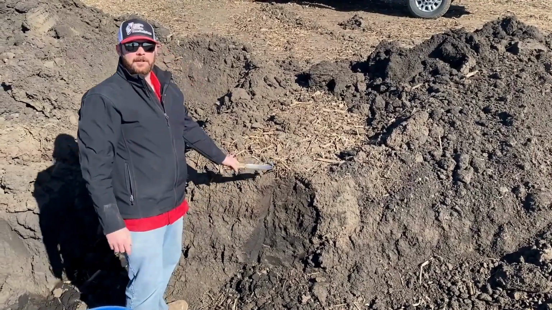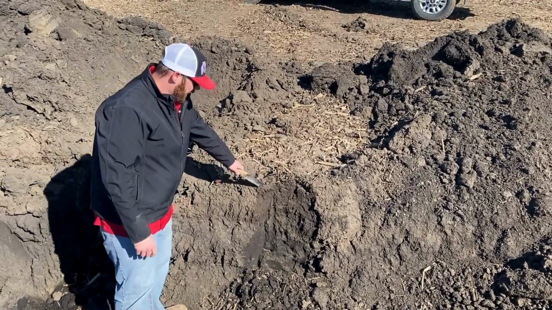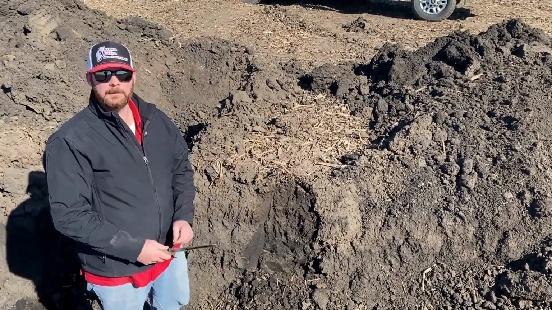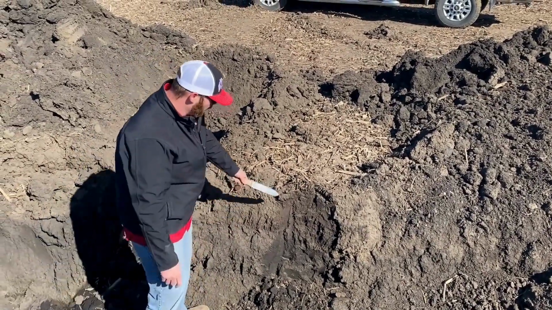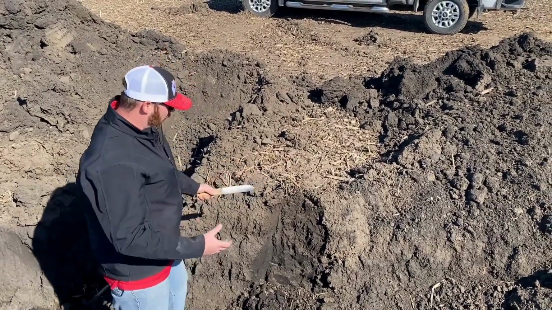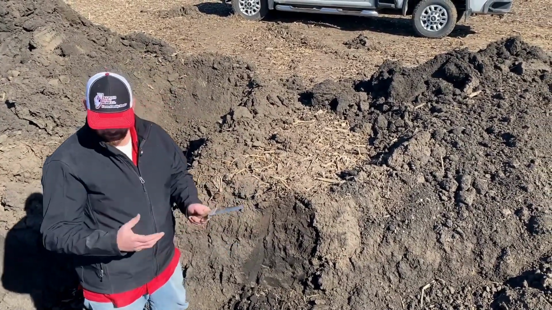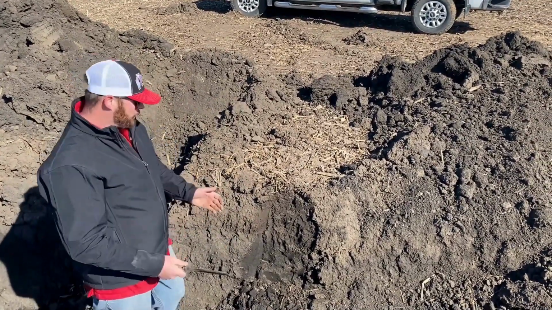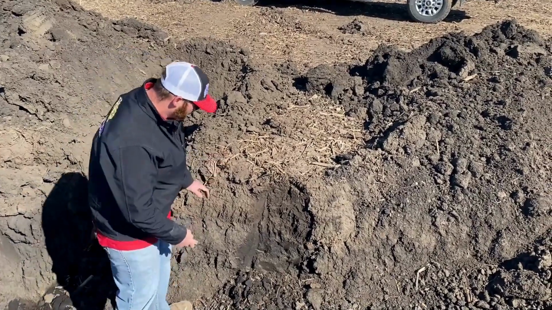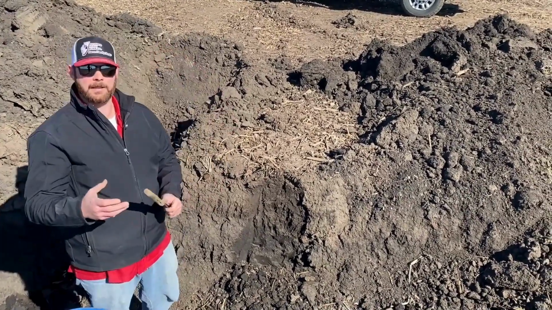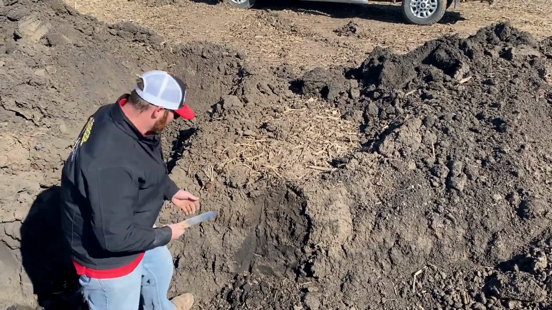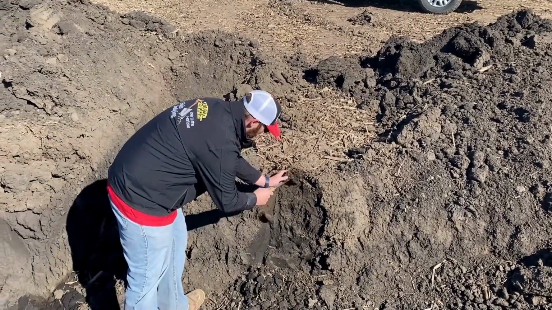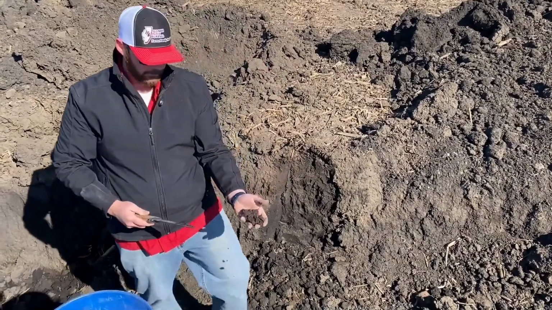Now let's move to the topsoil. The topsoil is the most important. You may ask yourself why. Well, the topsoil is the house of where all of the microorganisms, the nutrients, and the roots live and grow. Usually it can be recognized with a black color. Much like you see here today, it is very dark and black.